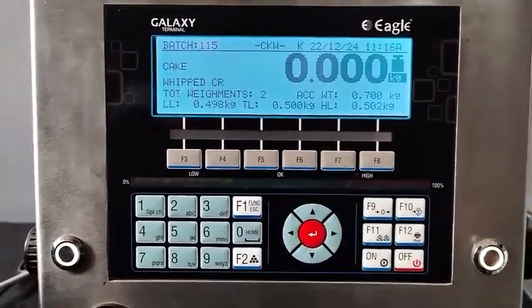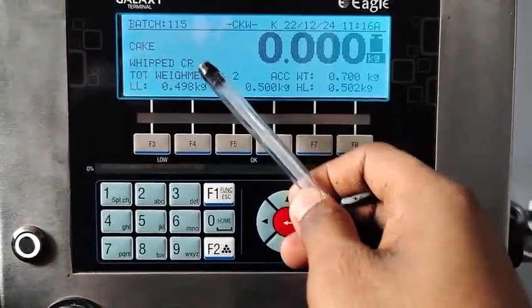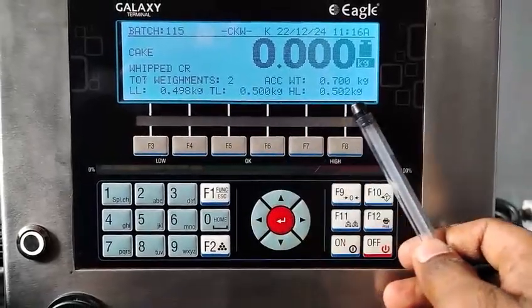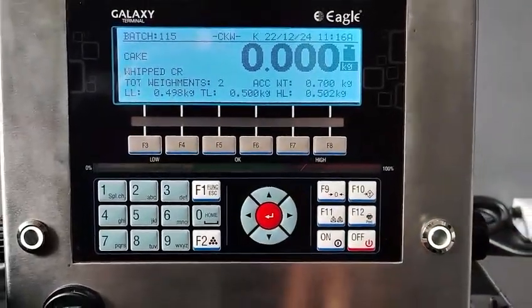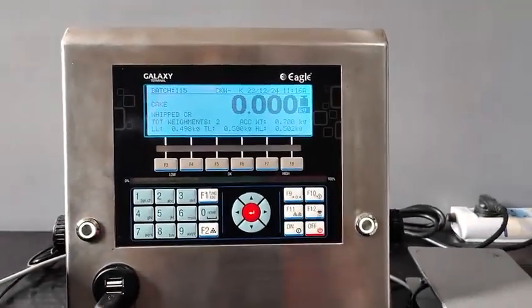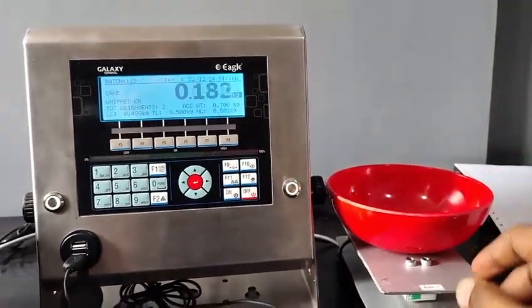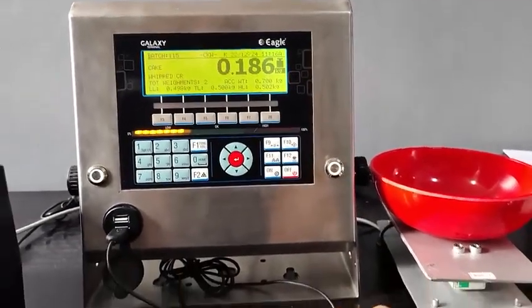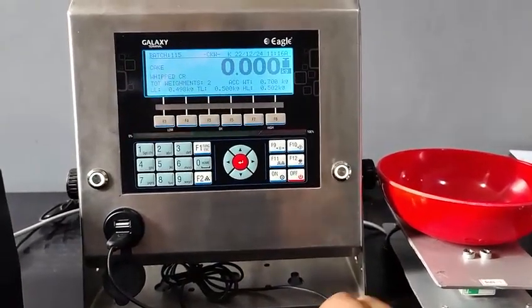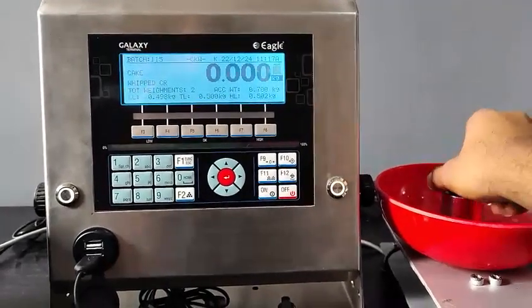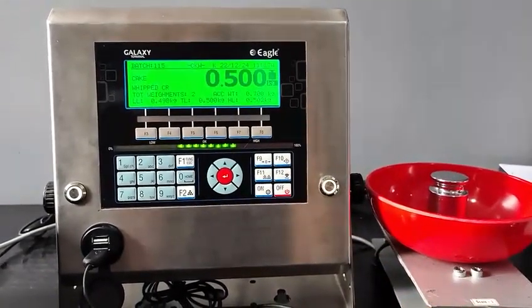Right here we can see our third ingredient, whipped cream, and the target limit is also changed accordingly. Now we will perform the same process each time. We will tare it, pour the material and log the data.